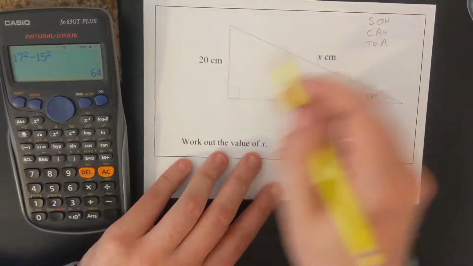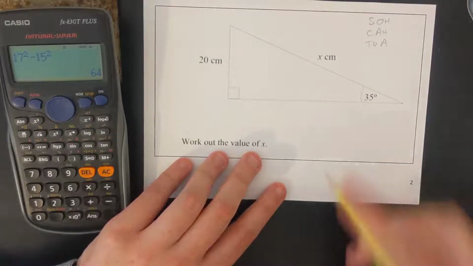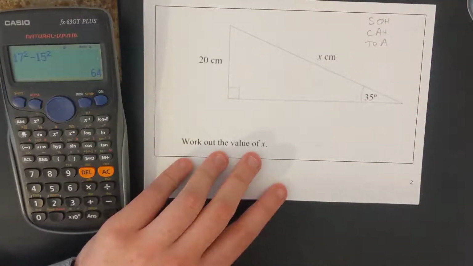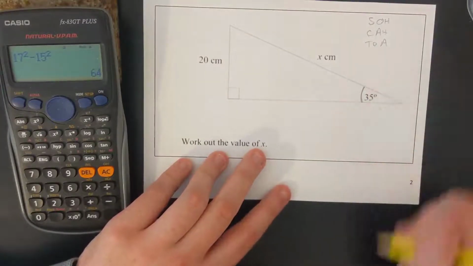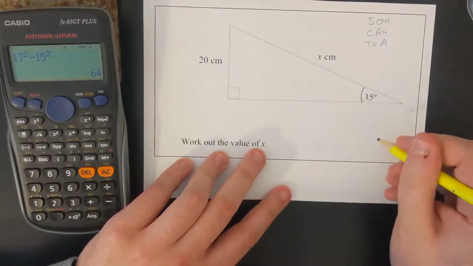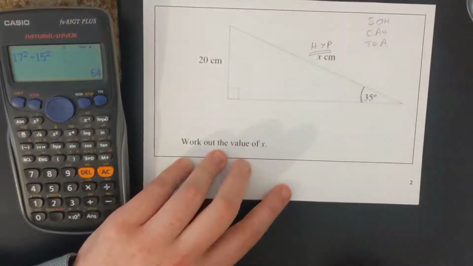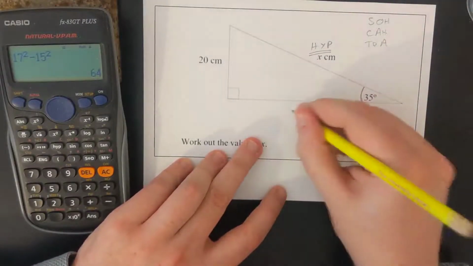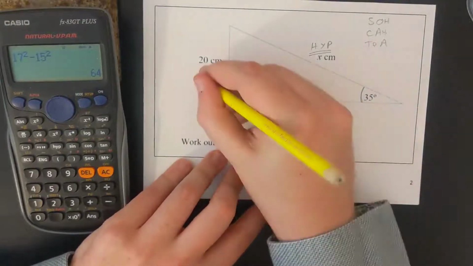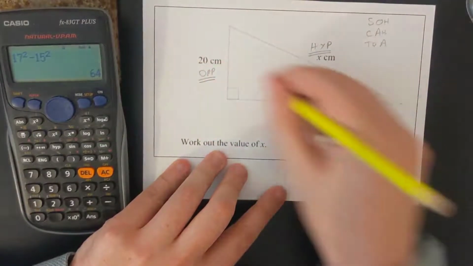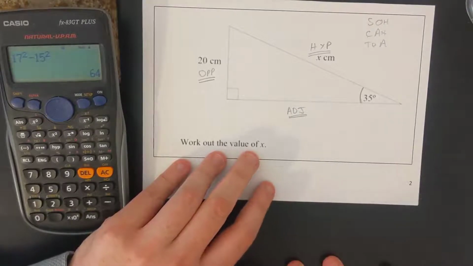Now I note here I've got an angle and a side, and I need another side, so I'm using trigonometry. I can't use Pythagoras here because I only know one of my sides. I label my sides relative to the angle that I care about. Here it's this 35 degrees. Firstly I label my hypotenuse, that's the longest side, so here it's x. Then I label my adjacent, that's the other side which is next to my angle. And then I label my opposite, which is the side that is not next to my angle and is also not the hypotenuse or the adjacent.